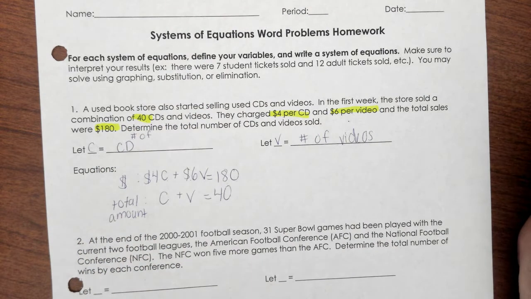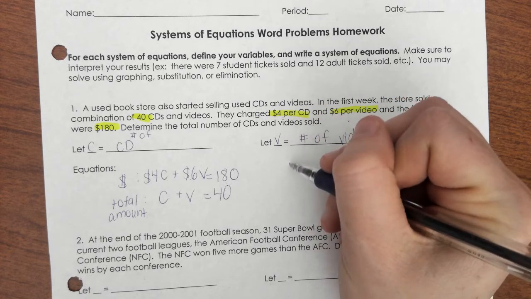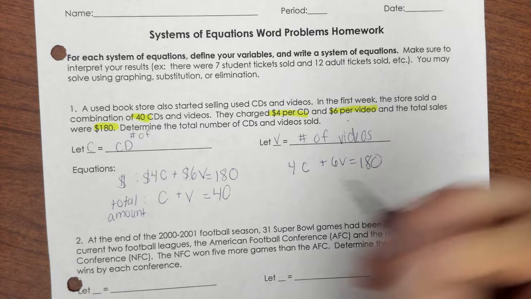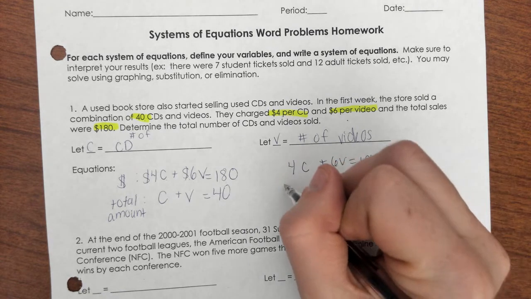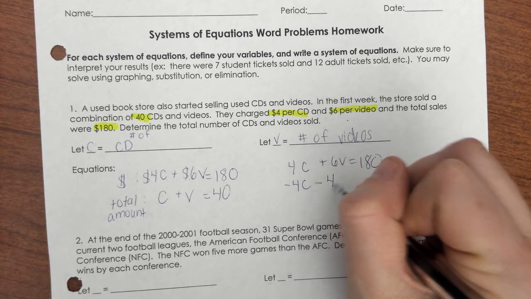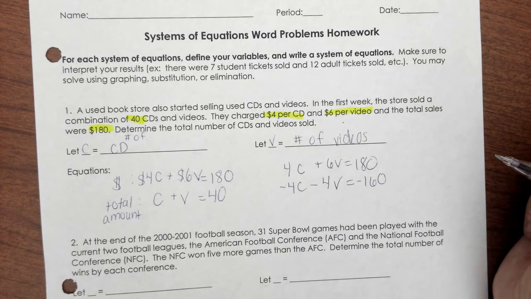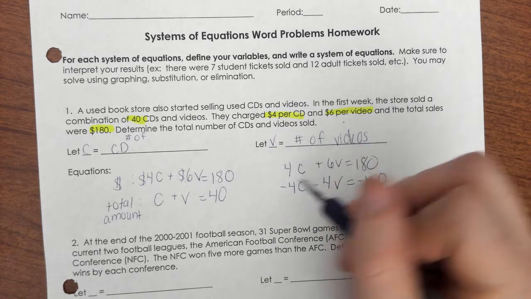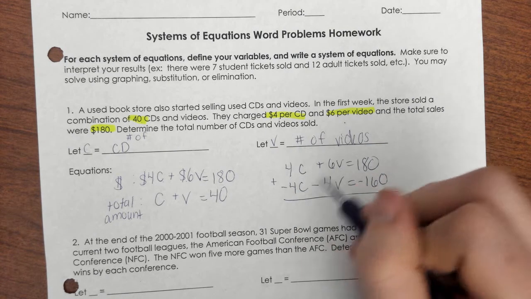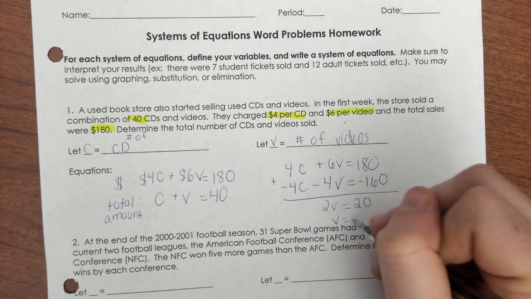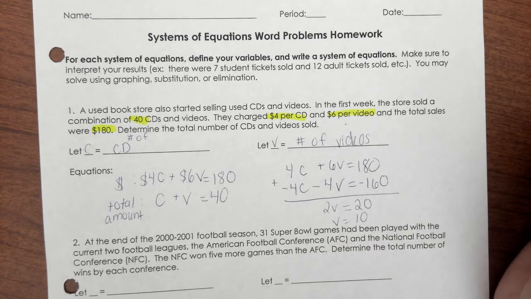Now from here, you could solve this either using substitution or elimination. Elimination is pretty nice. I'm going to use that first. So 4C plus 6V equals 180. If I multiply my second equation by -4, I get -4C minus 4V equals negative 160, and then add them up. So it's 0, and then 2V equals 20. So the number of videos is 10.